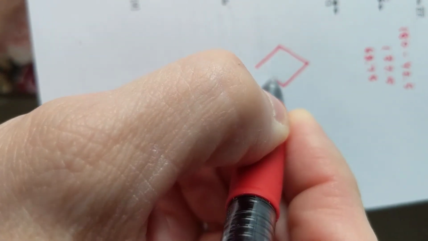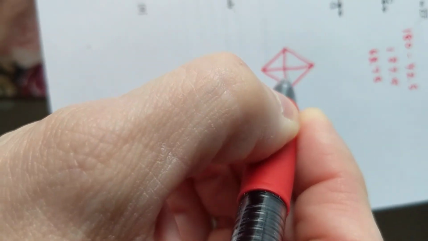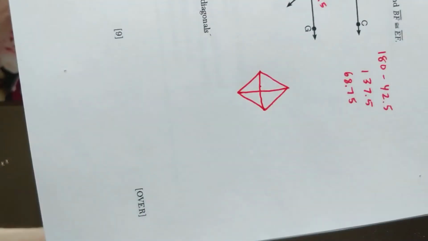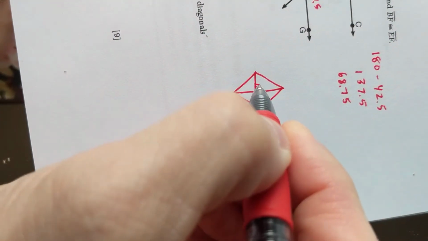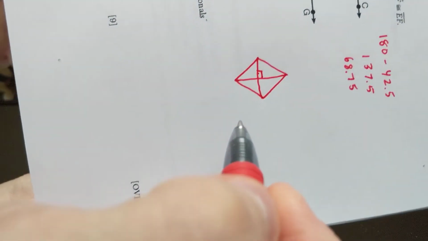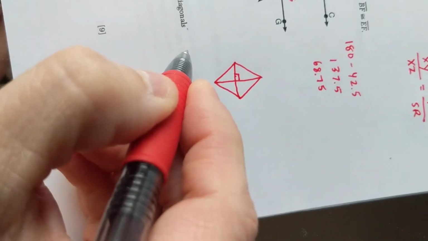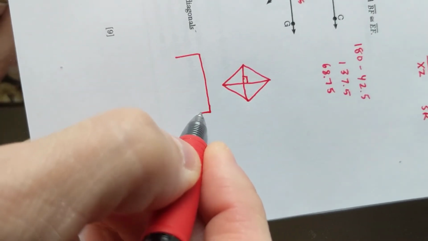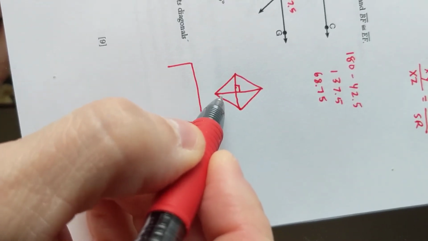So let's do a sketch. That's a rhombus. Those are looking pretty perpendicular, even though my drawing is sloppy. Okay? Let's do a rectangle. And those angles look like they're bisected as well.